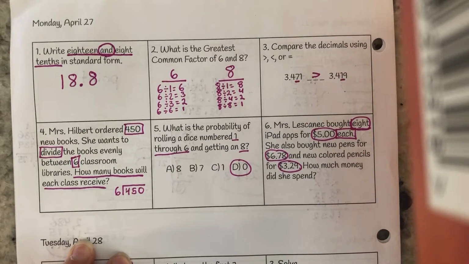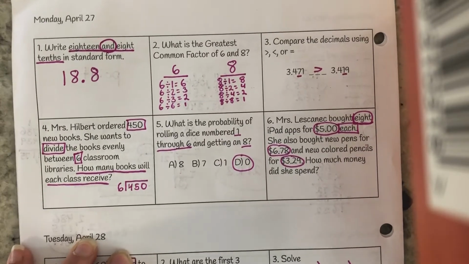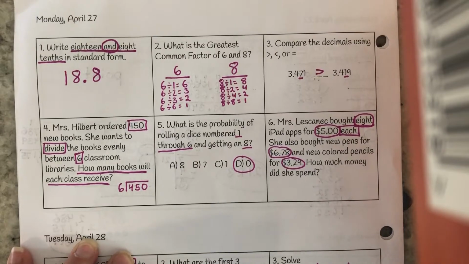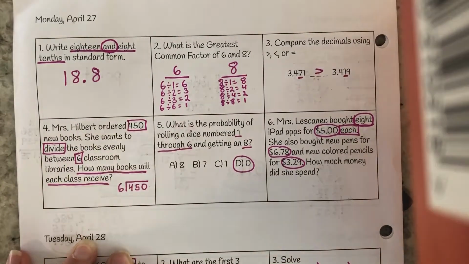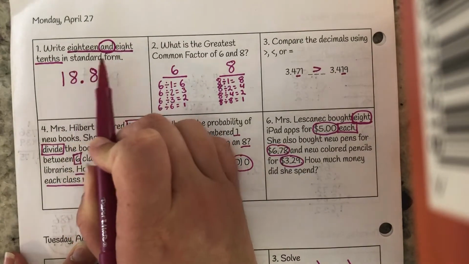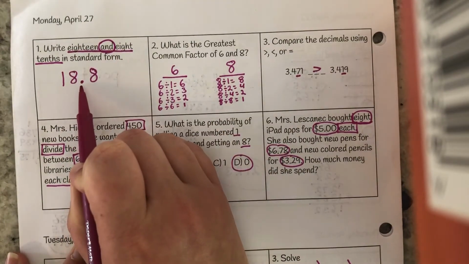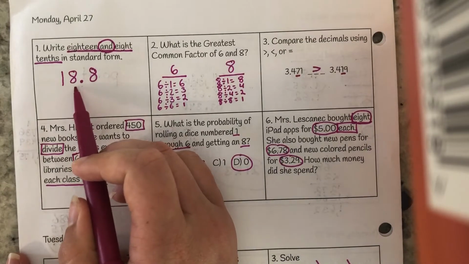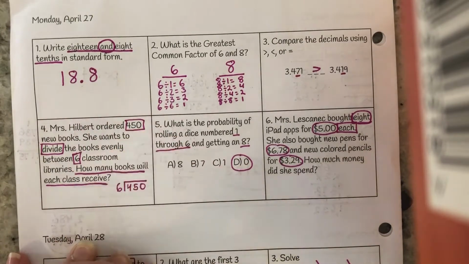All right, boys and girls, we are looking at the DMR for Monday, April 27th. First question says, write 18 and 8/10 in standard form. That word "and" is the decimal point, so we've got 18 as our whole number and 8/10.